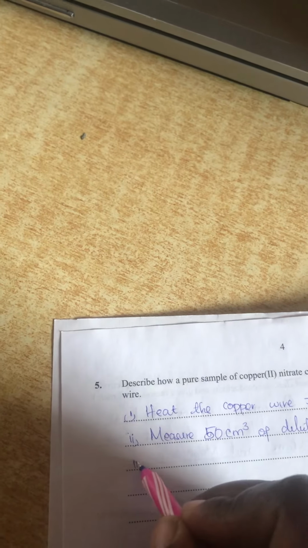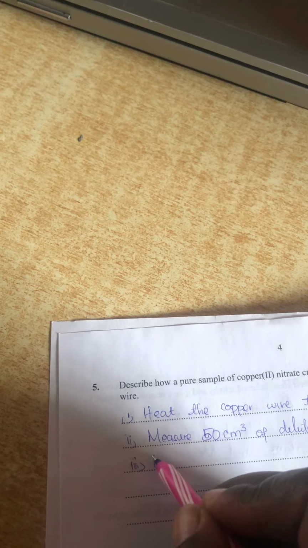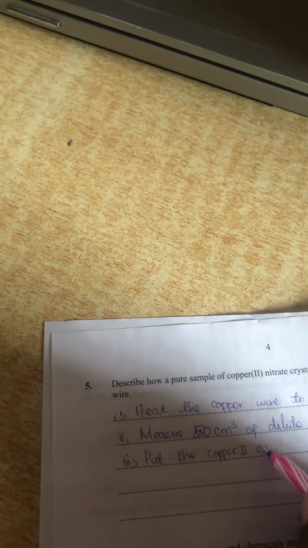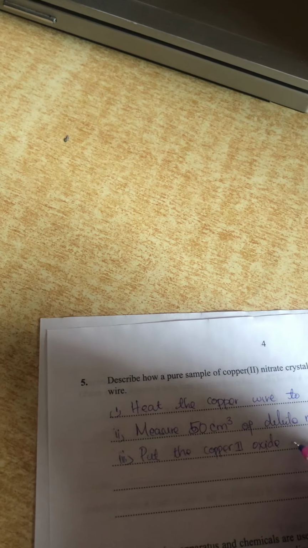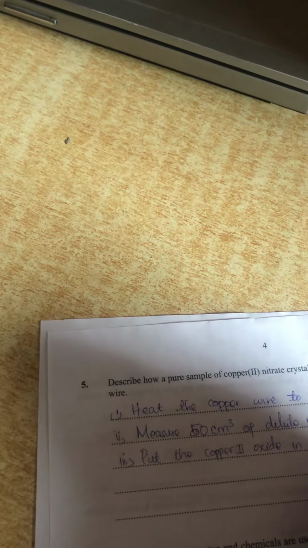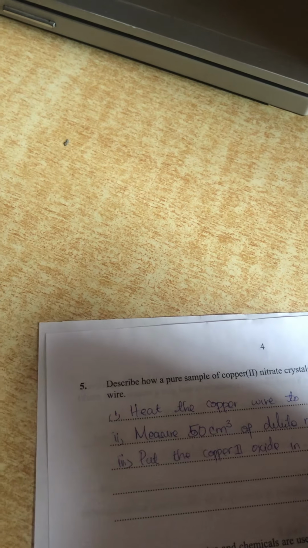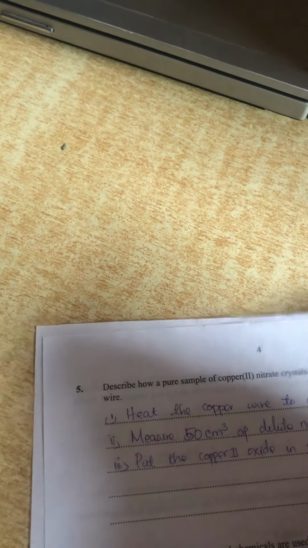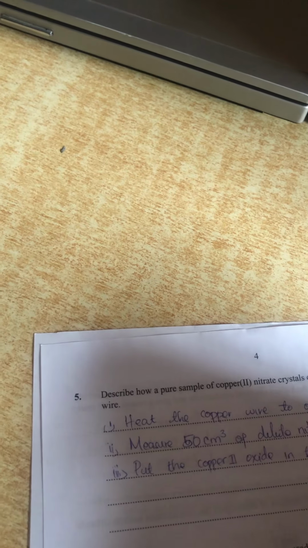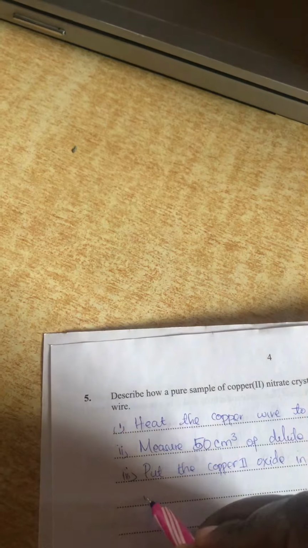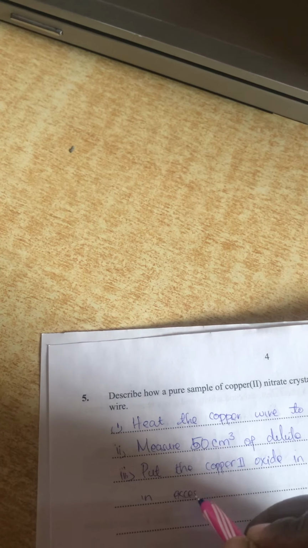The next, we put the copper 2 oxide from the above in the acid and stir till in excess. How will you know that it is in excess?